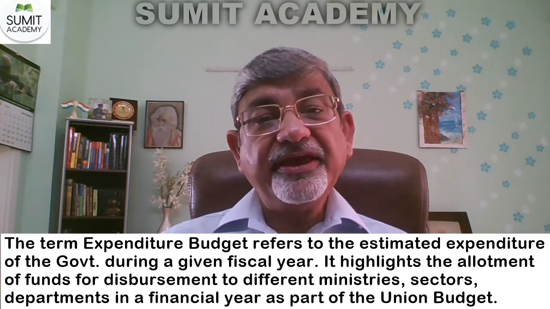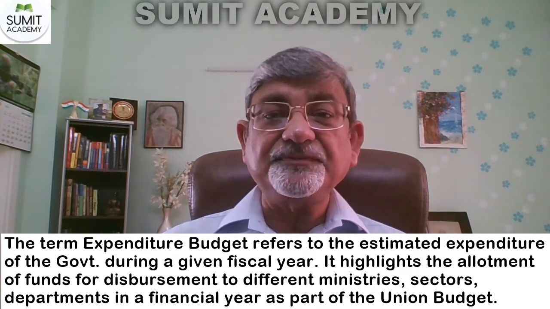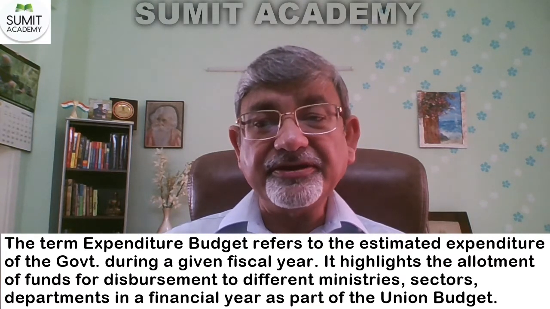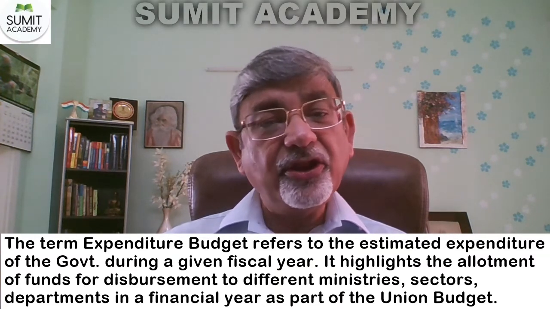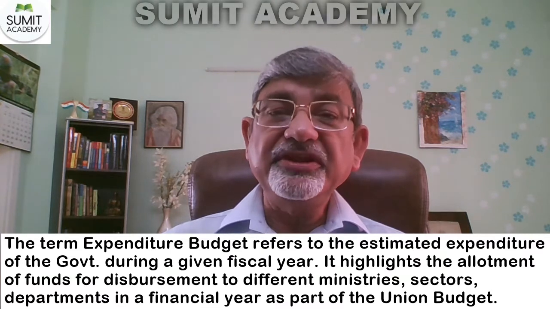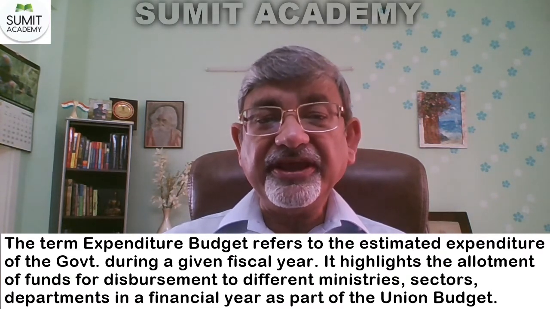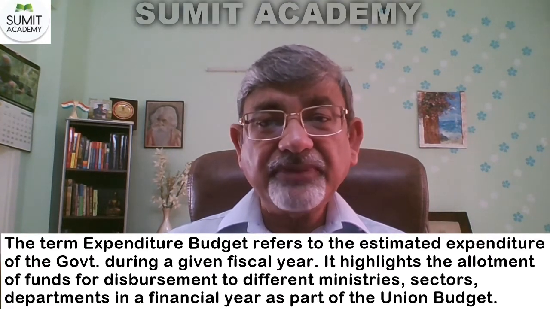The term expenditure budget refers to the estimated expenditure of the government during a given fiscal year. It highlights the allotment of funds for disbursement to different ministries, sectors, departments in a financial year as a part of the union budget.